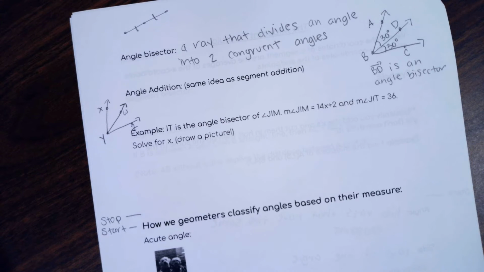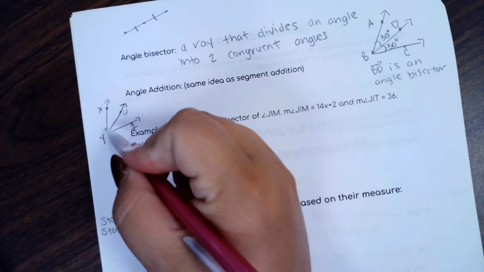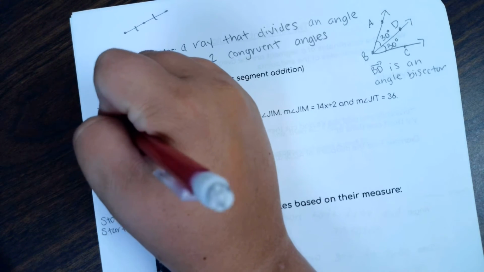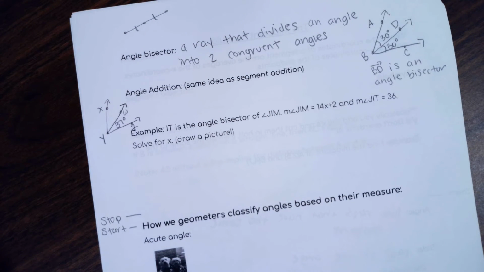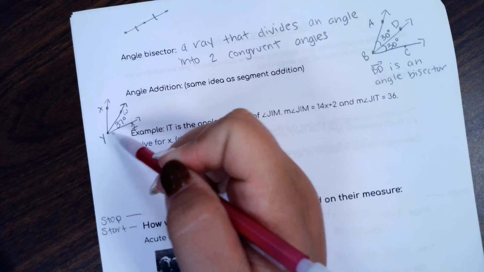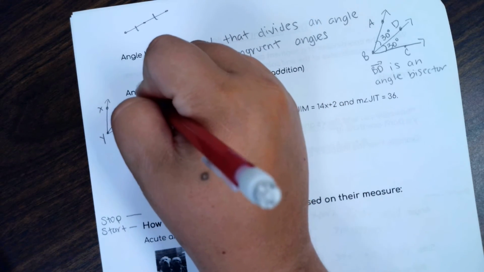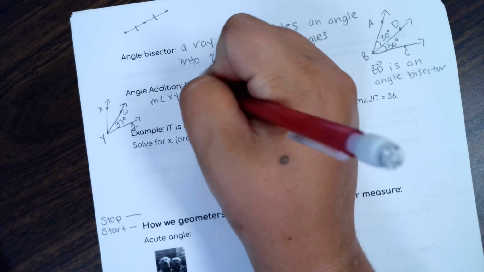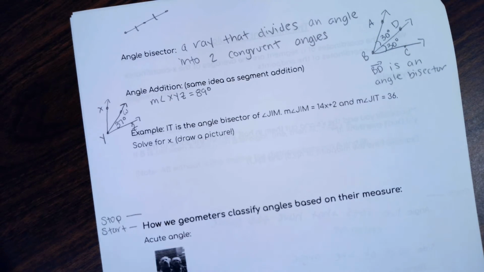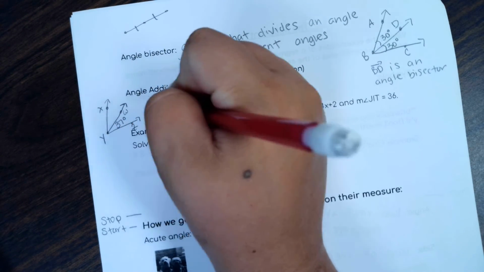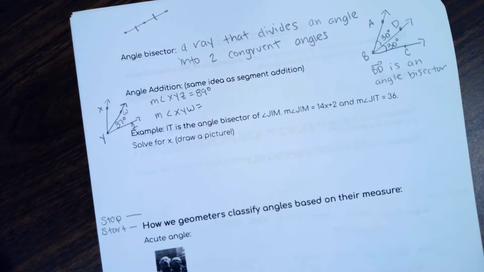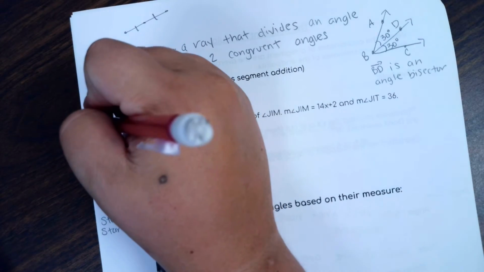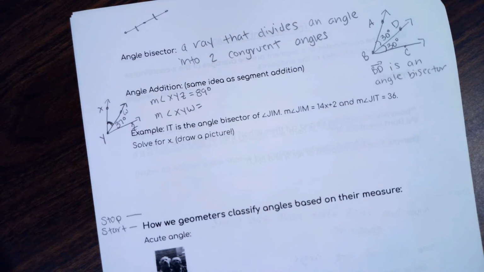If I told you that the measure of angle WYZ was 37 degrees, and the measure of angle XYZ, so that's the whole angle, equals 89 degrees, I want you to try and figure out the measure of angle XYW. So XYW. This right here is the angle we're looking for.